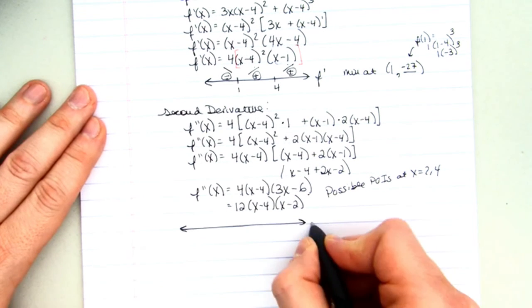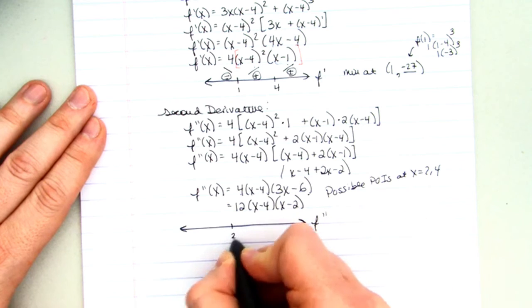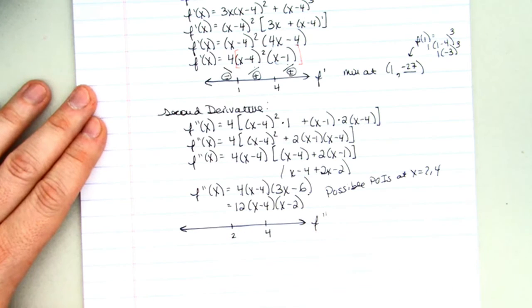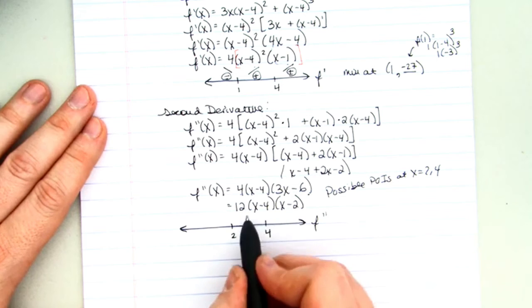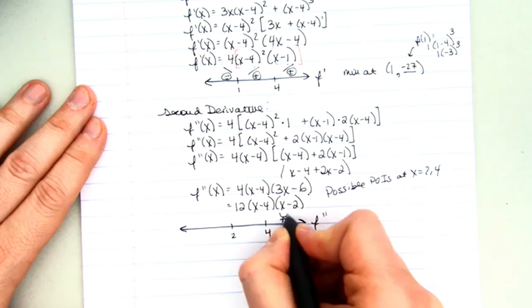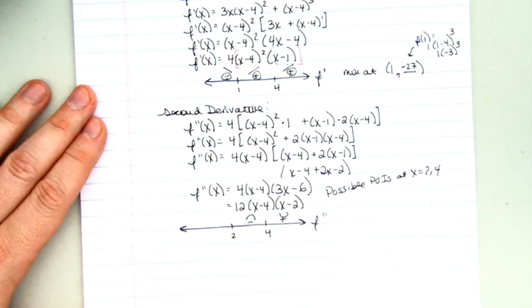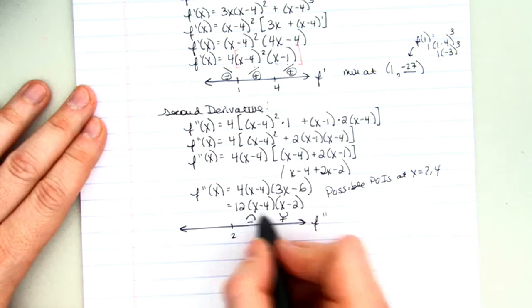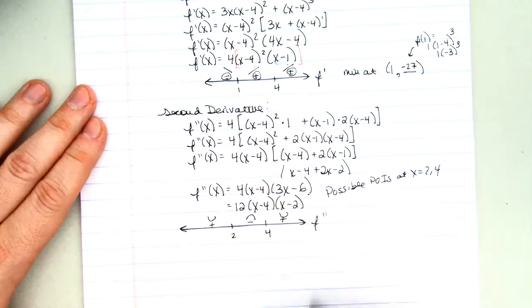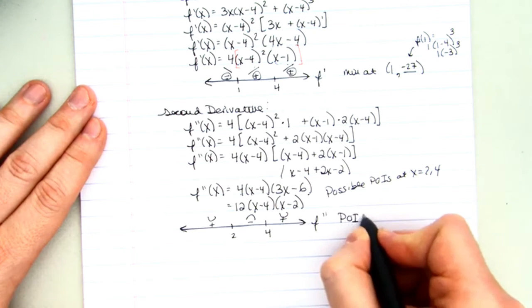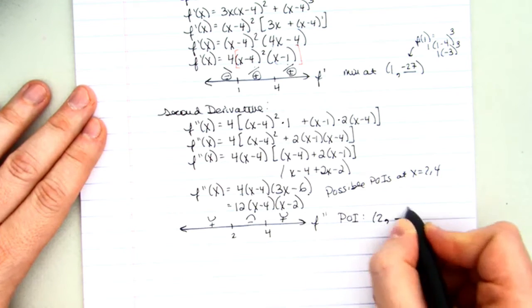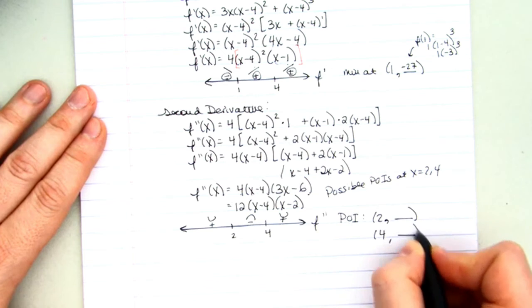There's my f double prime number line. 2, 4. Test your regions. Plug in 5. Positive, positive, positive, all positive, concave up. Plug in 3. Positive, negative, positive, concave down. Plug in 1. Positive, negative, negative, becomes positive, concave up. Point of inflection at 2 comma something and 4 comma something.